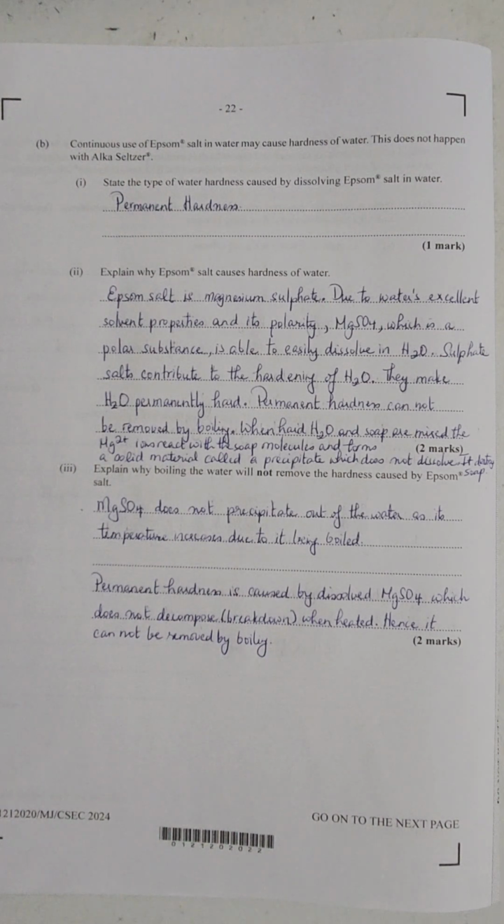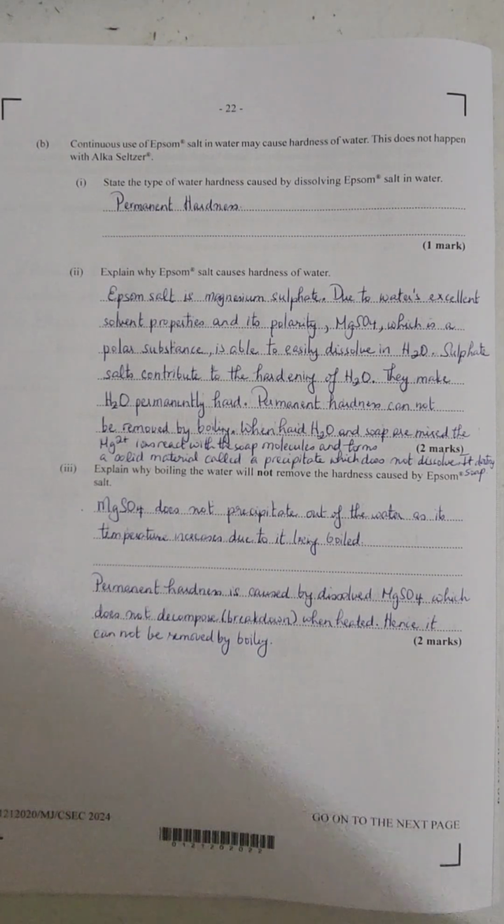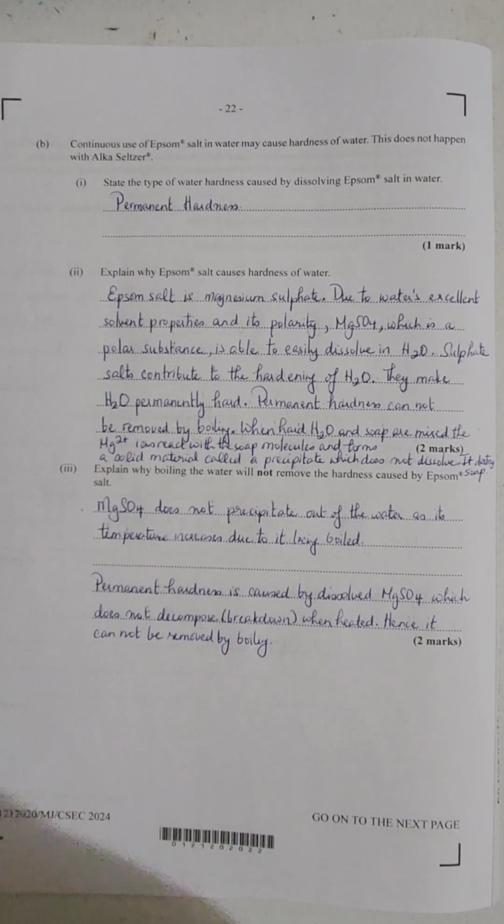Well, Epsom salt is magnesium sulfate. Due to water's excellent solvent properties and its polarity, magnesium sulfate, which is a polar substance, is able to easily dissolve in water. Sulfate salts contribute to the hardening of water. They make water permanently hard. Permanent hardness cannot be removed by boiling. When hard water and soap are mixed, the magnesium ions react with the soap molecules and form a solid material called a precipitate, which does not dissolve. It destroys the soap.